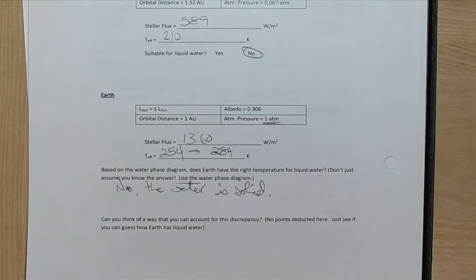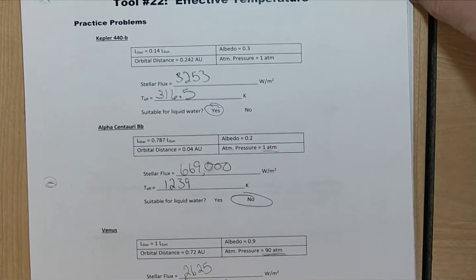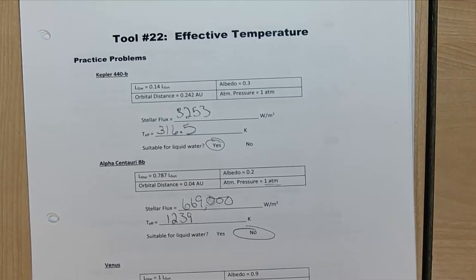Say the effective temperature is a good first guess, knowing full well that we need to figure out how strong the effect of the atmosphere is going to have on adding some extra heat to the planet.